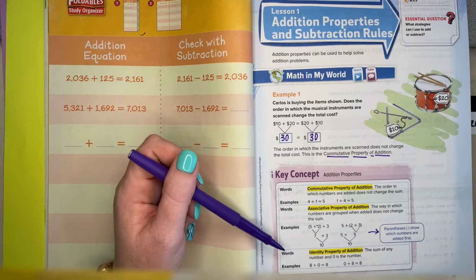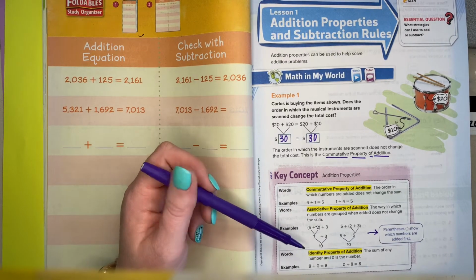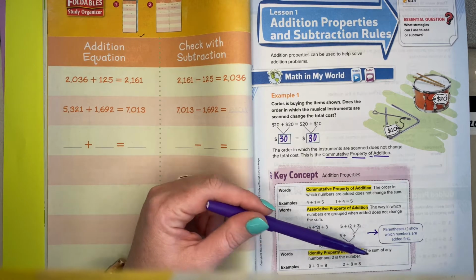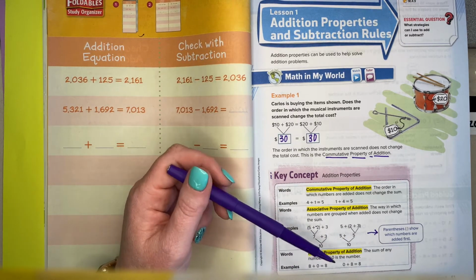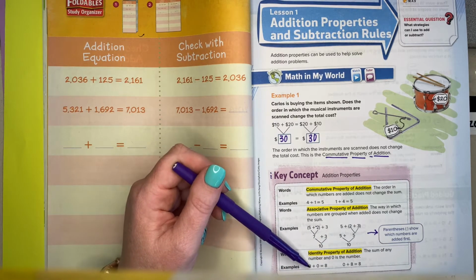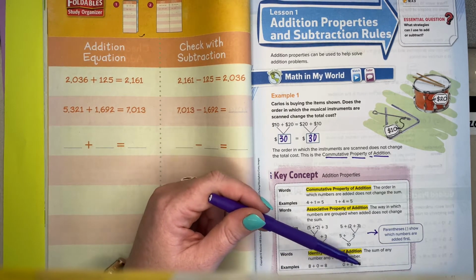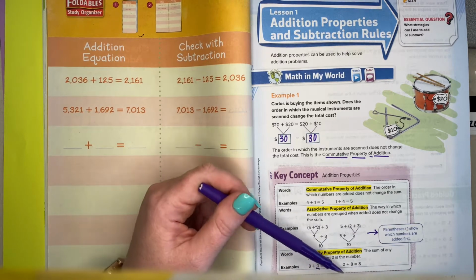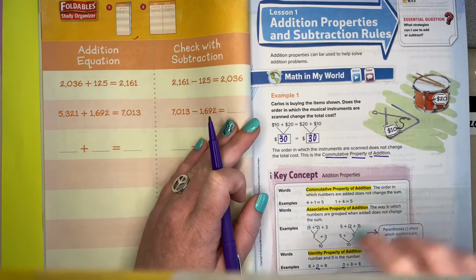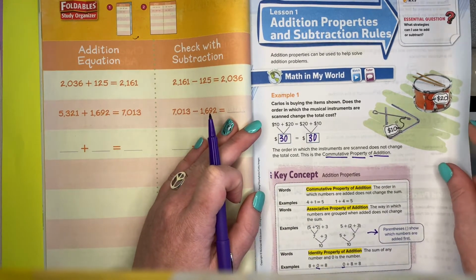All right. Our third addition property is the identity property of addition. That means the sum of any number and 0 is just going to be that number. So no matter what you add 0 to, you're still going to be left with your original number. 8 plus 0 is 8. 0 plus 8 is 8. No matter what you add 0 to, you're still going to get your original number. Okay, zeros do not change anything when you're adding.